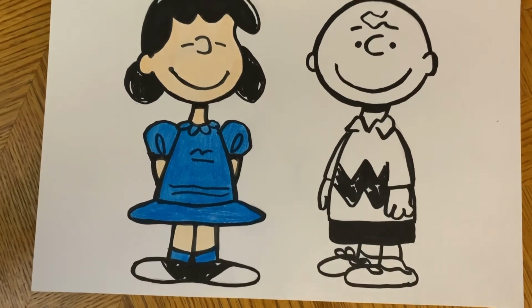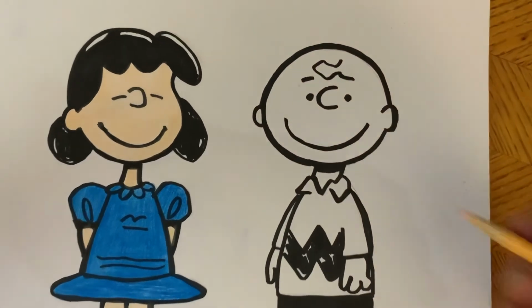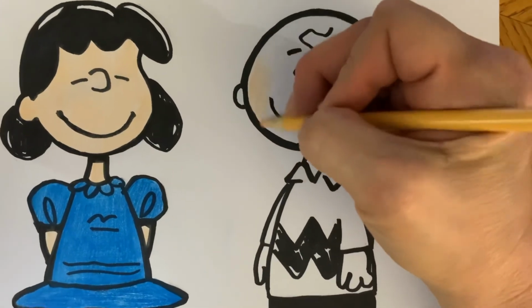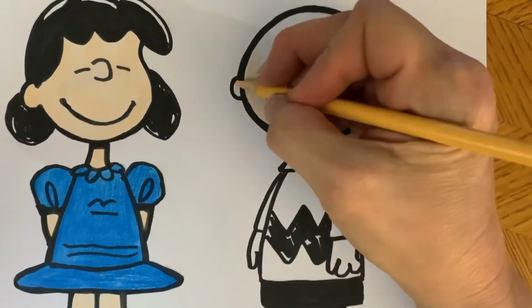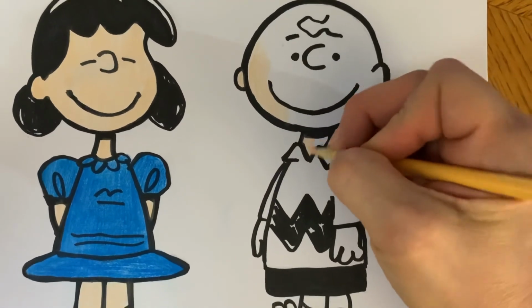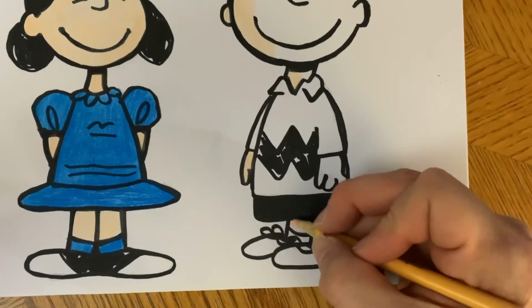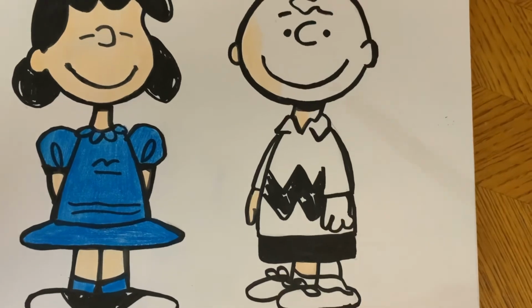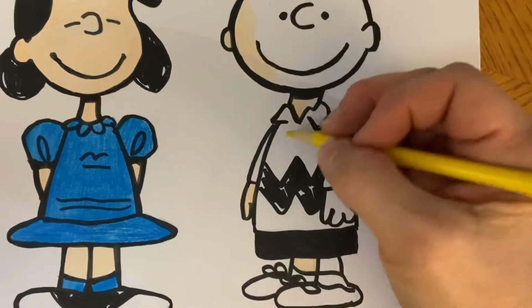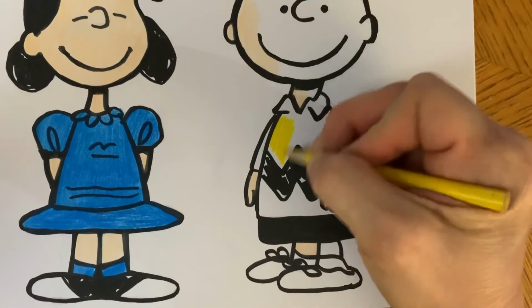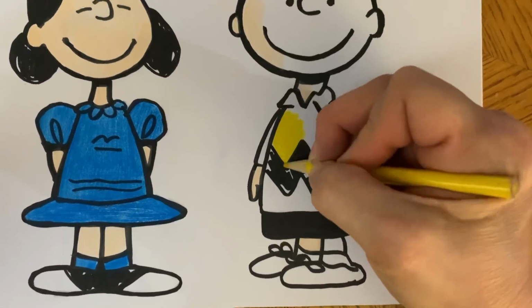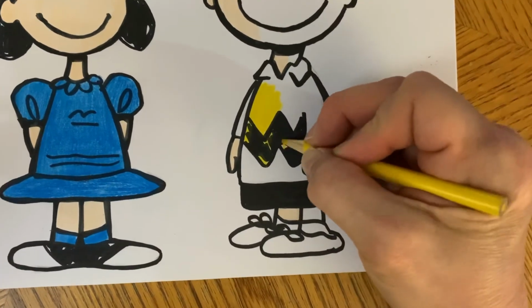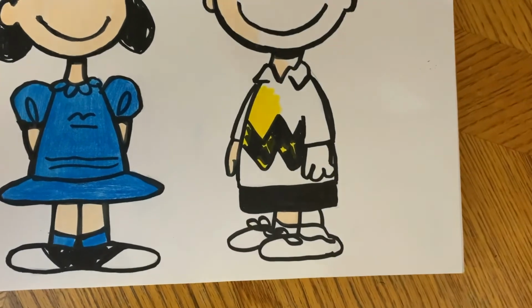So Lucy's done, and now I'm going to color Charlie Brown, and I'm going to use that same peach color, and I'm not pressing very hard, maybe just a number 2 pressure for the skin tone. Don't forget the neck and the hands and the legs. Okay, and then his famous shirt, I'm going to use golden yellow, and I am going to press kind of hard, like a number 3 pressure, so it's nice and vibrant. And you can even color in those spots in the stripe that we left white, like that.